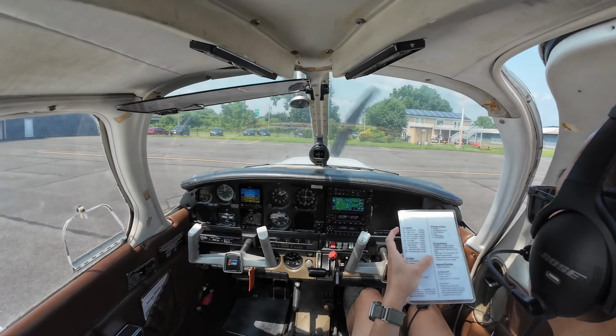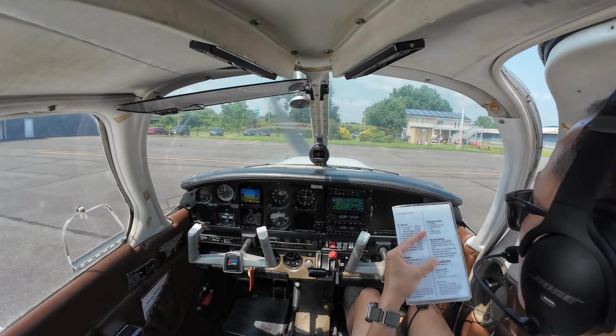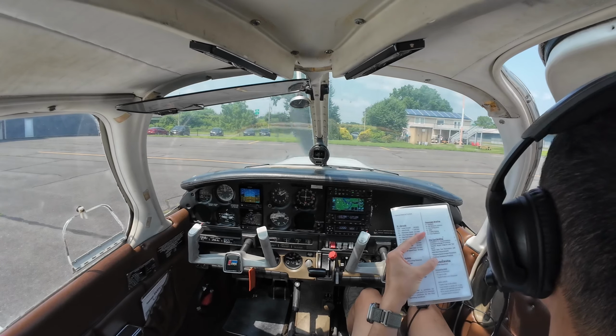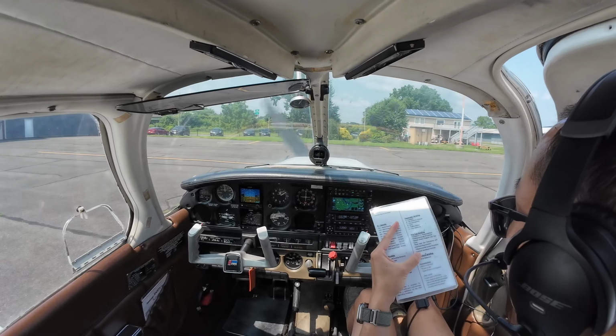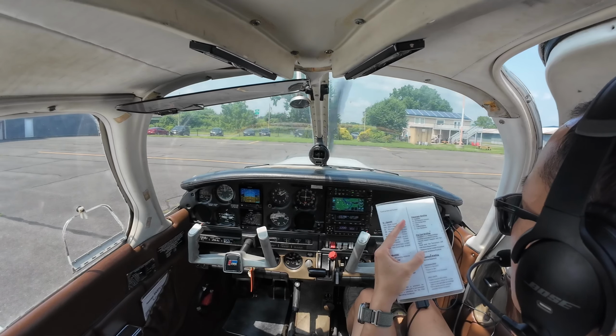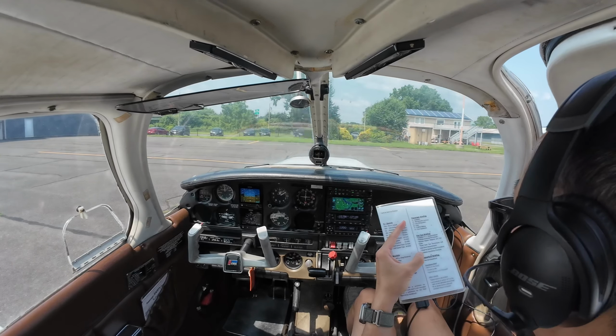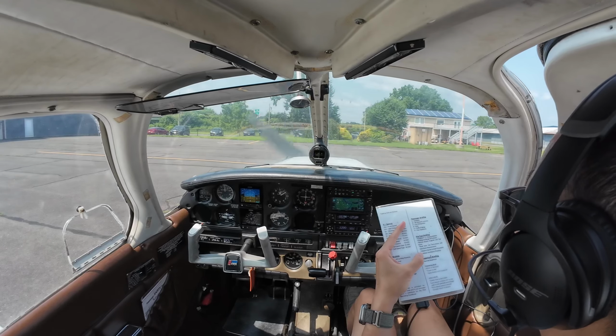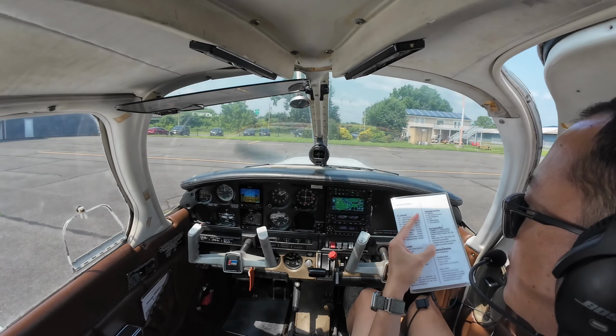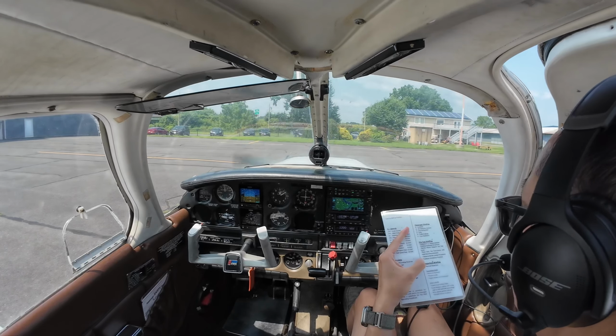and then we'll call before we enter the runway. Sterile cockpit means that we are not going to talk or chit-chat during the critical phases of the flight. That would include taxi, takeoff, climbing, and approach to descend and to land.